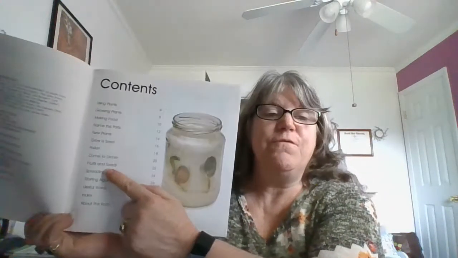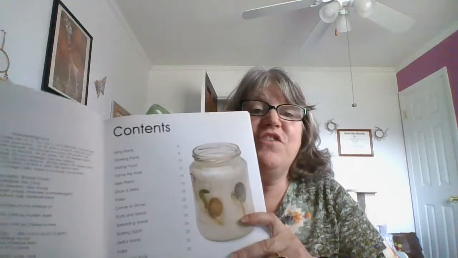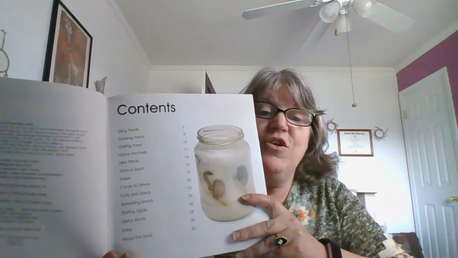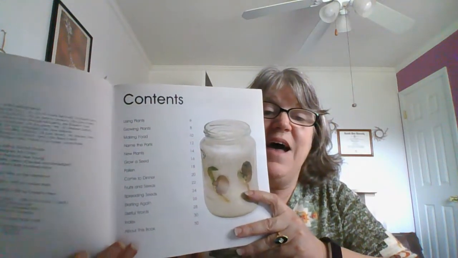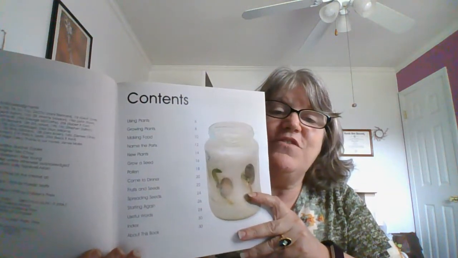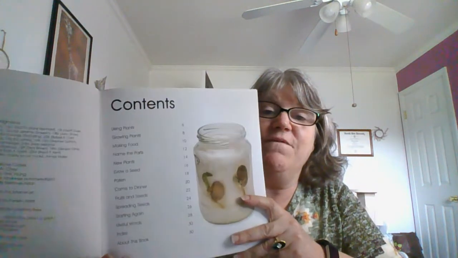If I look down here, it says using plants, growing plants, making food, name the parts. Right here, it says fruits and seeds. Underneath that, it says spreading seeds. So there's a lot of information about seeds. But if I look at fruits and seeds, I see that I can find that information on page 22 of this text.